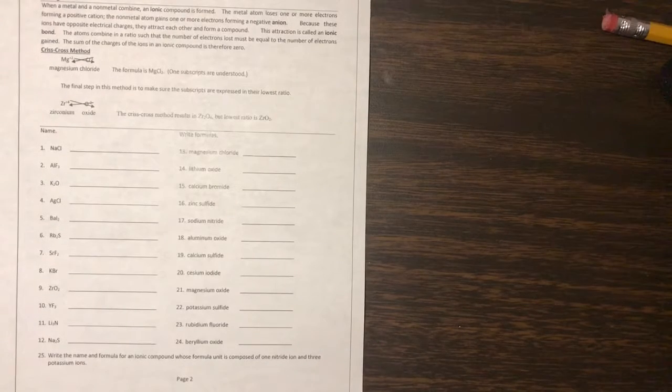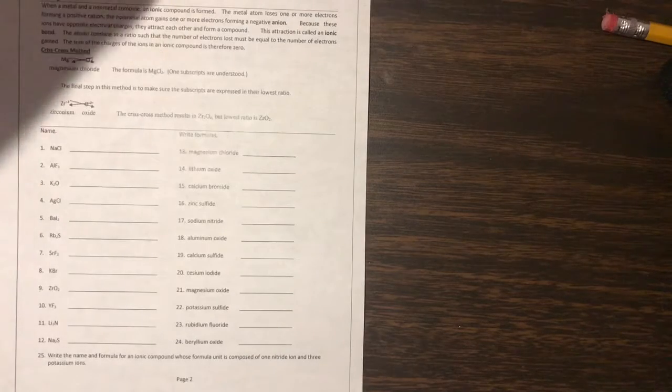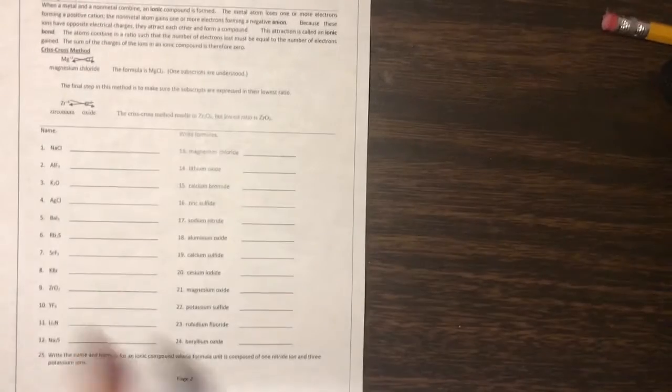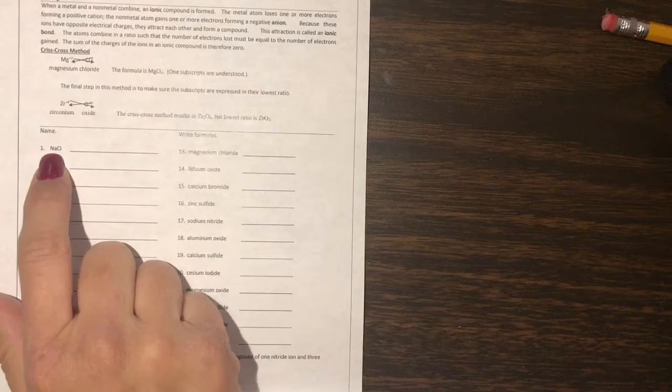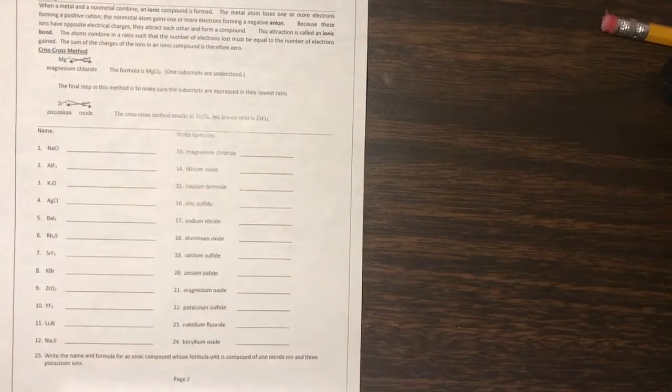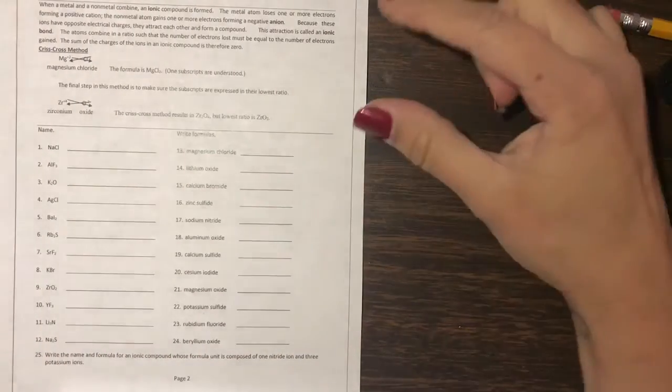The two bonds we've been learning are covalent and ionic. Do ionic bonds share their electrons, or do they take the electrons? They take the electrons. They transfer. Good job. So what we're learning to do is we're going to give the name, and then we're going to write it. So I'm going to read the top paragraph.